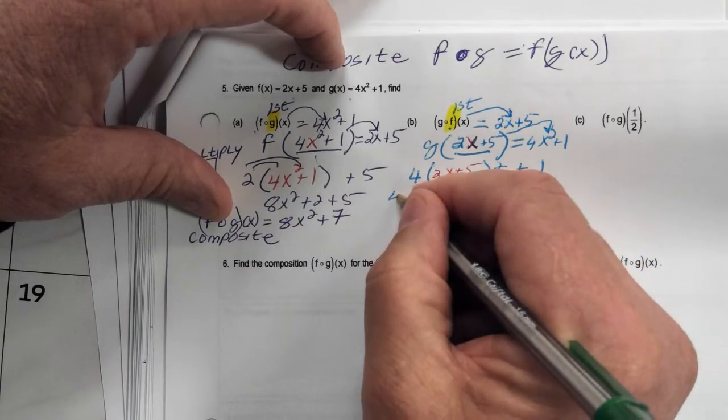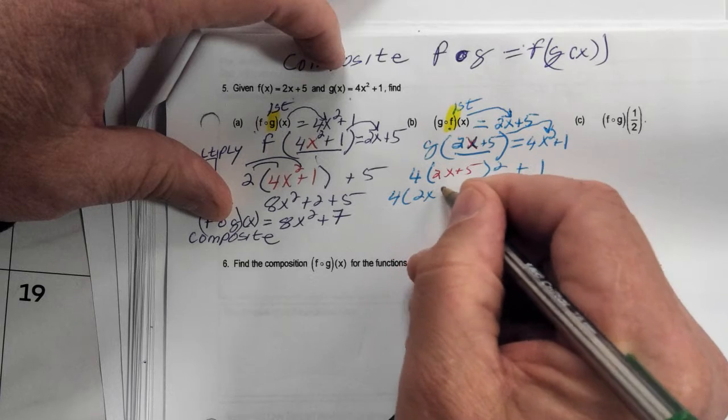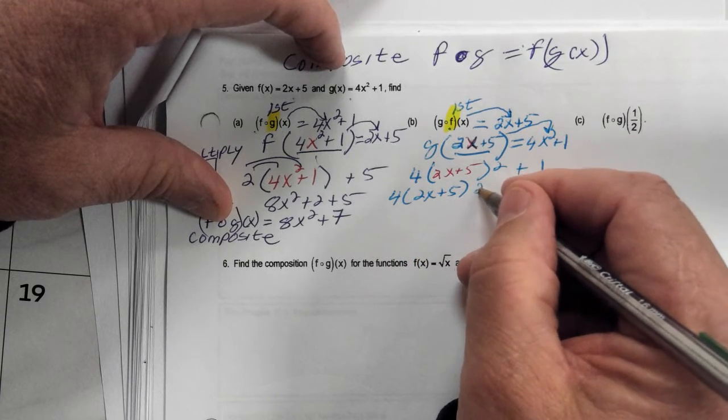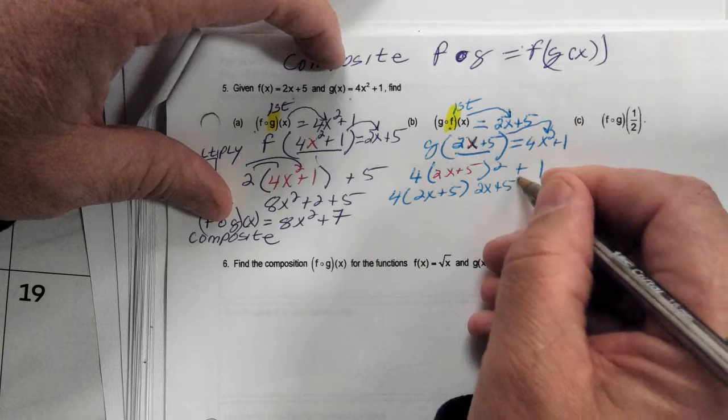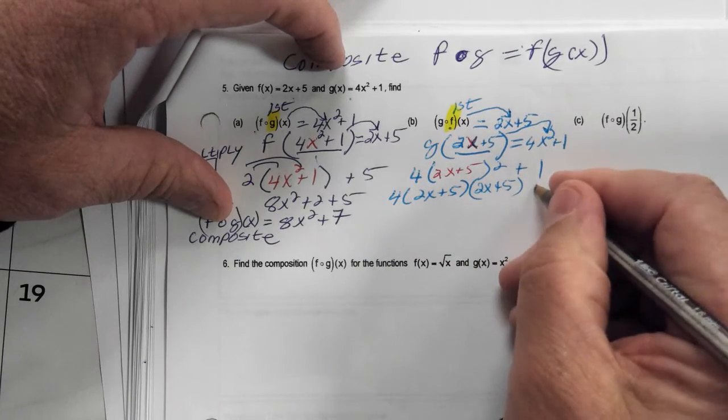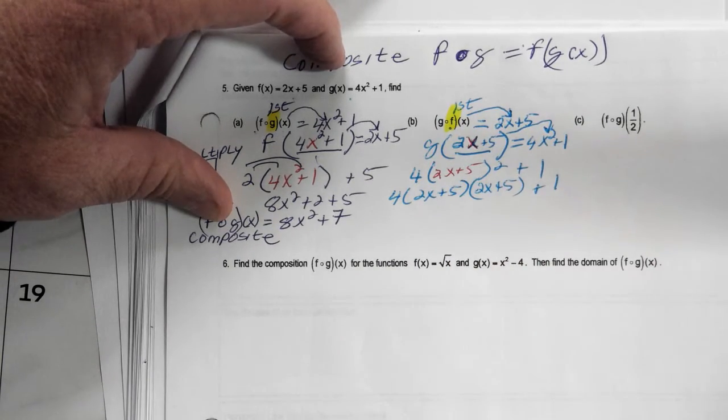Now you get these problems wrong because you don't write them out. That means 4x times 2x plus 5, 2x plus 5. A lot of kids will write 4x squared plus 25. If you do that, you get spanked. You get to FOIL.